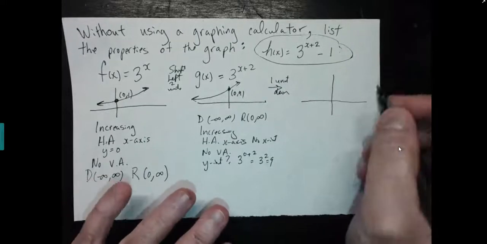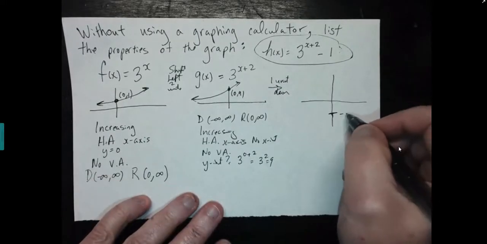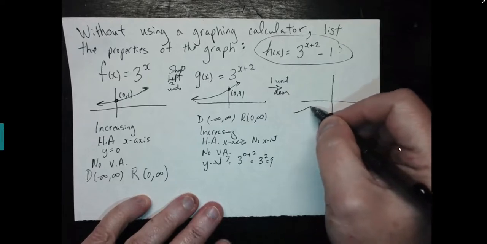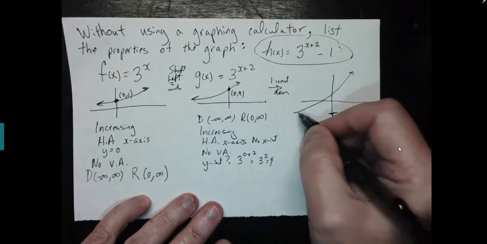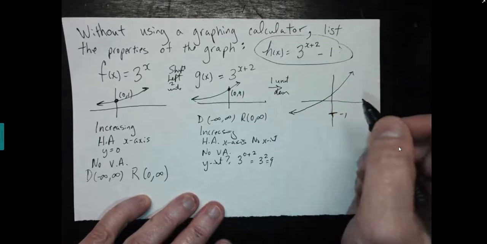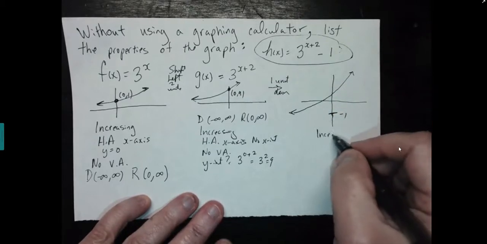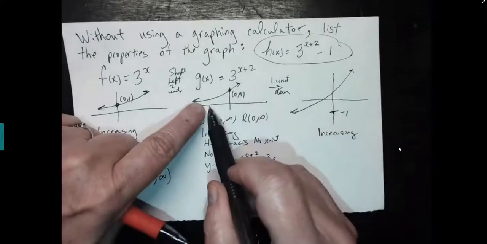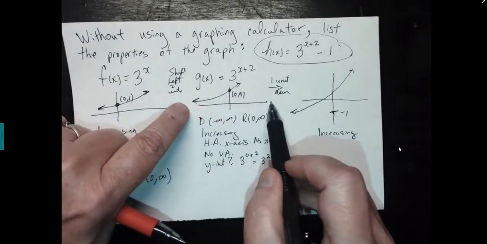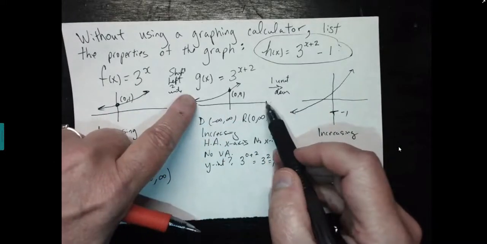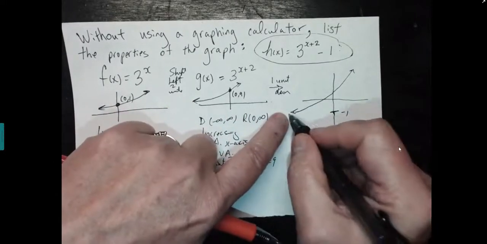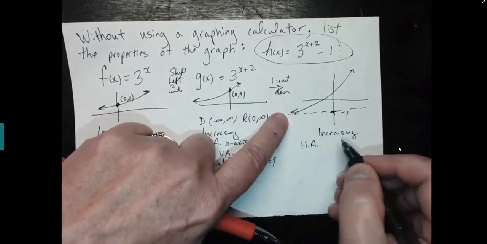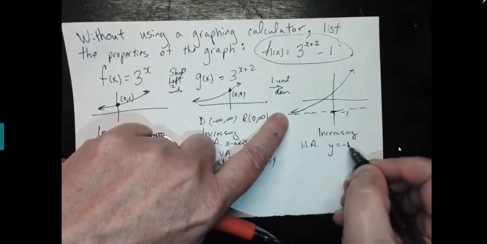Now I'll still have the same shape. It still will be increasing, but instead of having the x-axis as a horizontal asymptote, take the x-axis and shift it down 1, then this line will be my horizontal asymptote, and that's the line y equals negative 1.